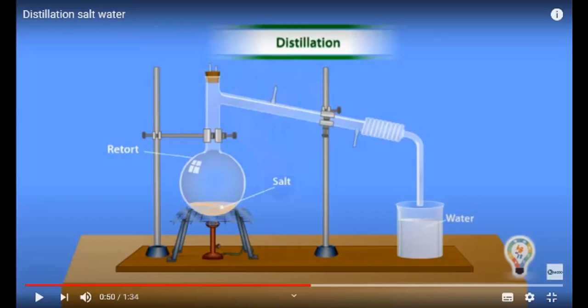But what is the drawback in evaporation? In evaporation you are not going to collect the water, because the water is directly evaporated into the atmosphere. But here you can collect both the water and the salt separately by using distillation.